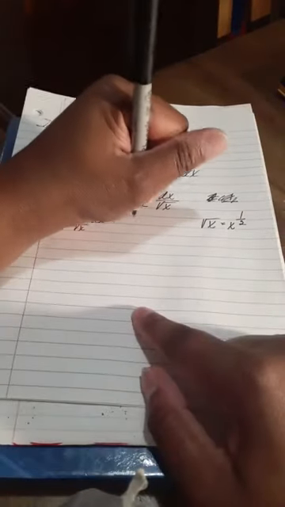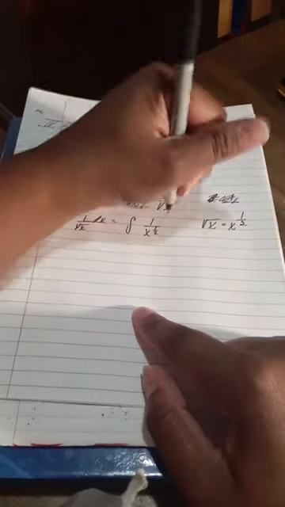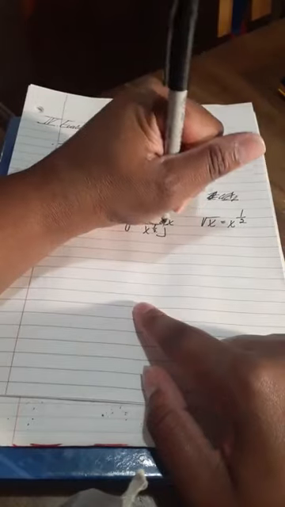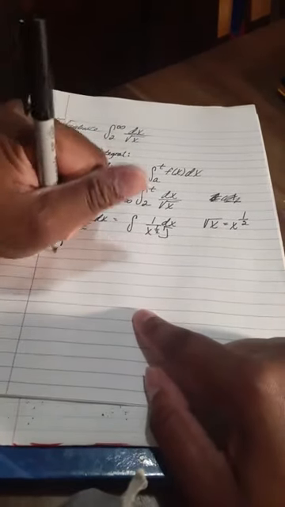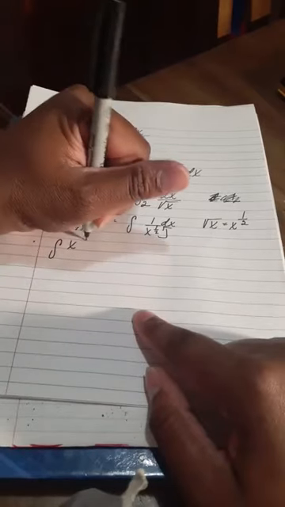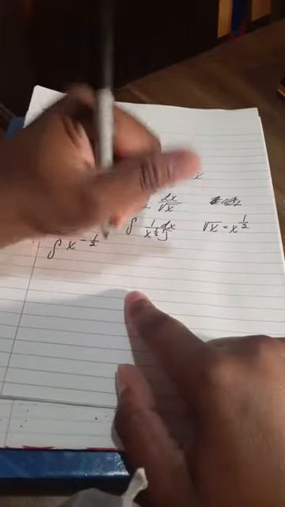So this integral is equivalent to 1 over x raised to the 1/2, integrated with respect to x. To get rid of that fraction, you can move the x up front, and it becomes x raised to the negative 1/2 dx.